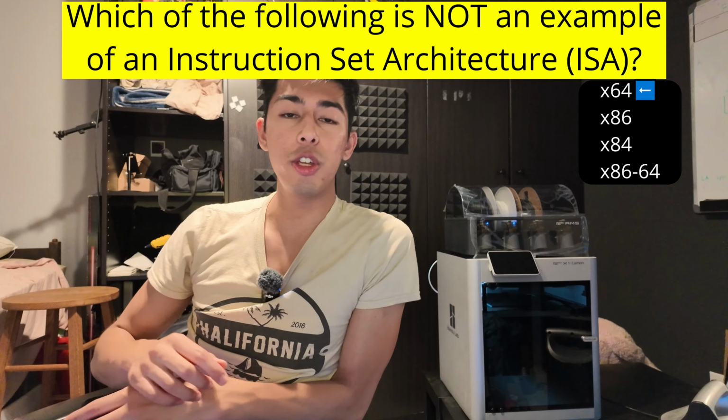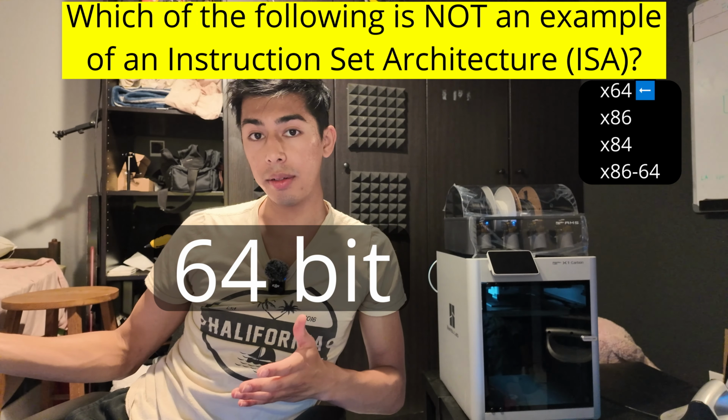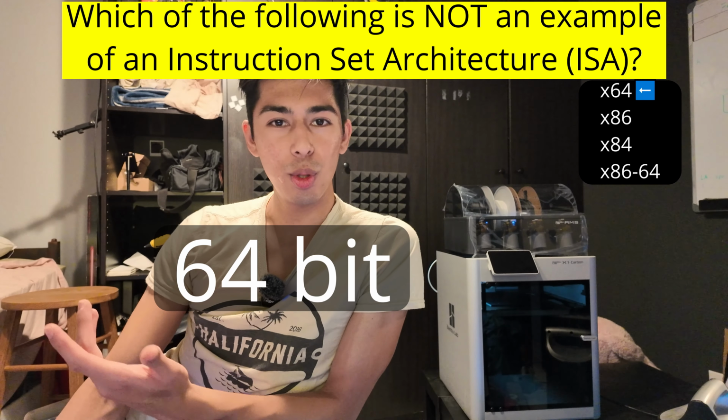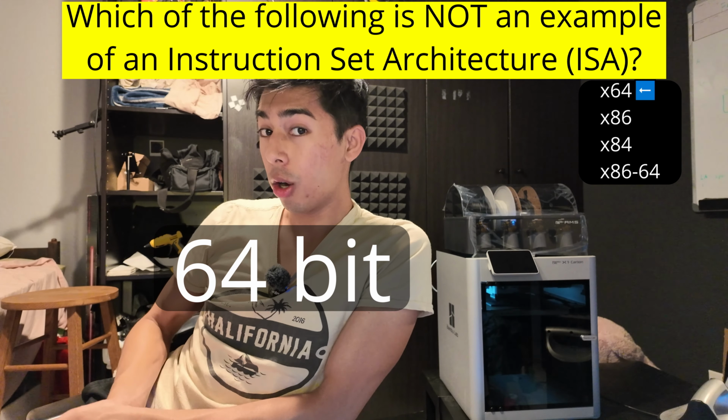So x64 you might have heard before. x64 is just a 64-bit. That's pretty much all there is to it. It's pretty simple to remember. x64 is a 64-bit instruction set architecture.